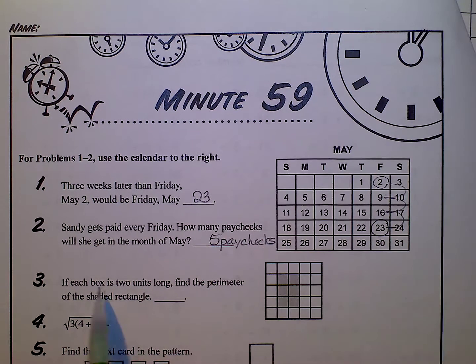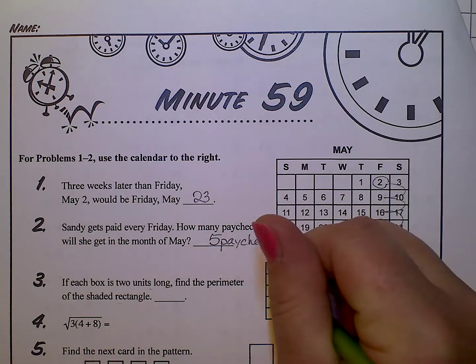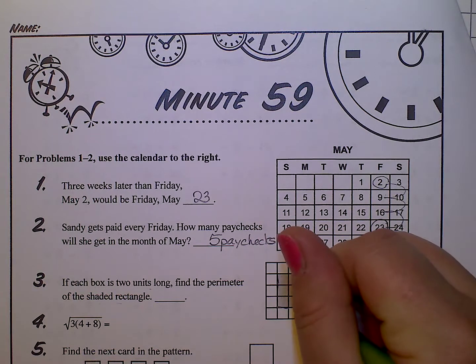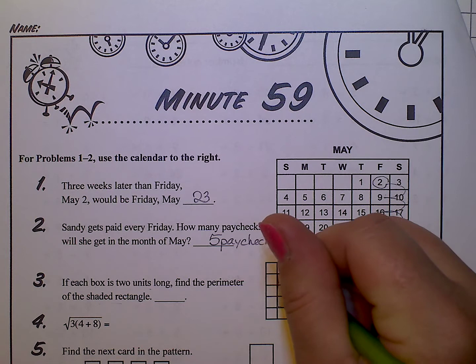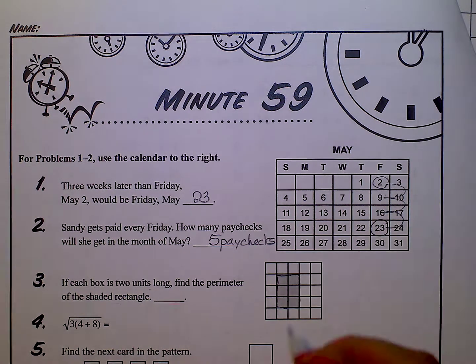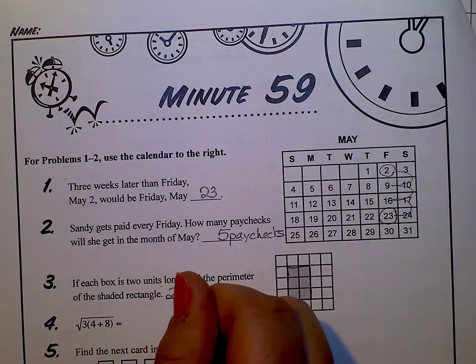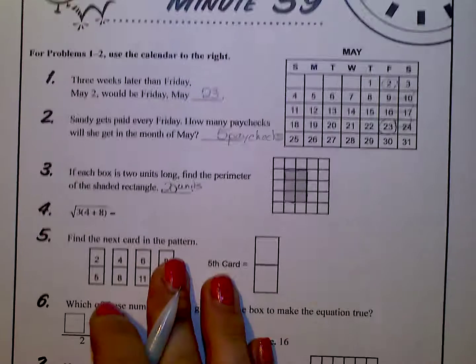If each box is 2 units long, find the perimeter of this shaded rectangle. So that means this is 2, 4, 6, 8, 10, 12, 14, 16, 18, 20. So 20 units. Remember to read.